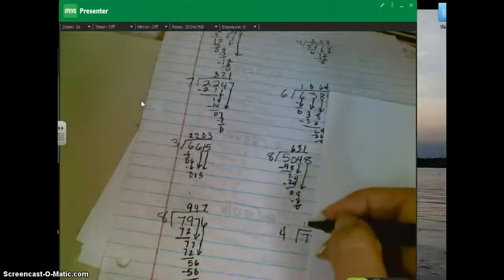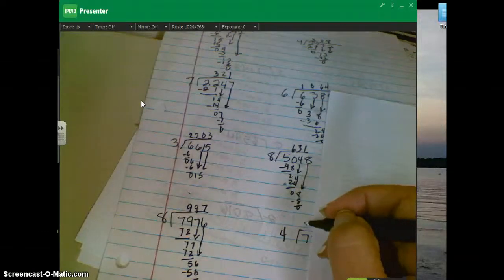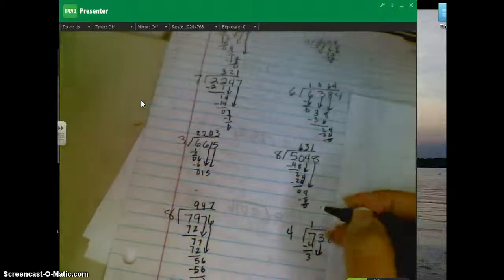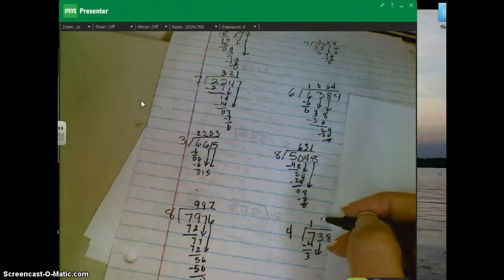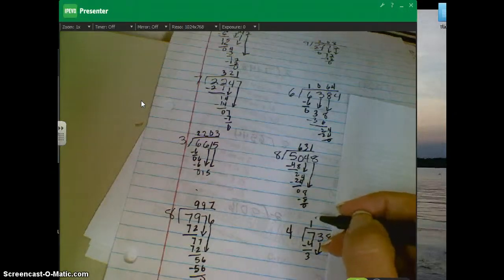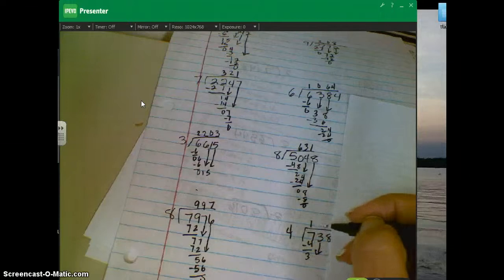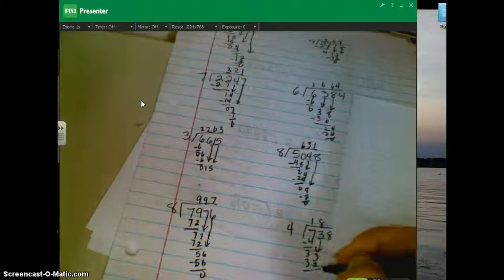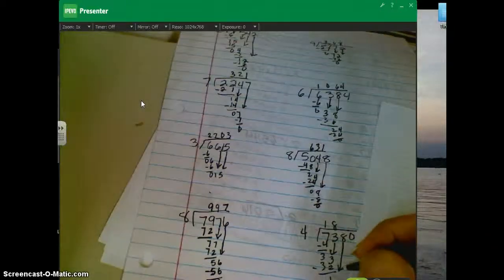7 into 4 into 7 1 time, and you get a 3 for a remainder. Bring down your next digit. 7 times 4 is 28. Can we go bigger? 8 times 4 is 32. Oh, I forgot to bring down my digit here. Let's go with 8. 32. Subtract and you get 1. Bring down your next digit.